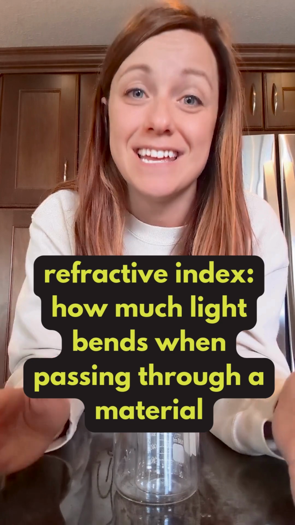Now, there's actually a fancy science word for this. The amount that light refracts when passing through mediums of certain densities is called its refractive index.